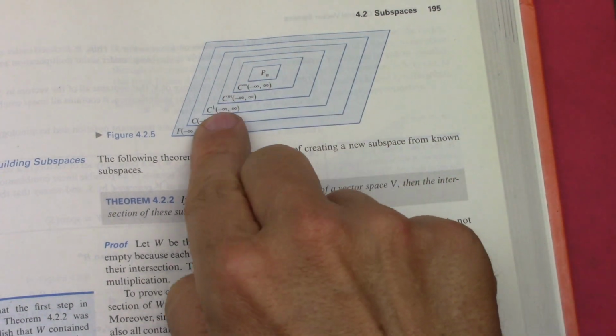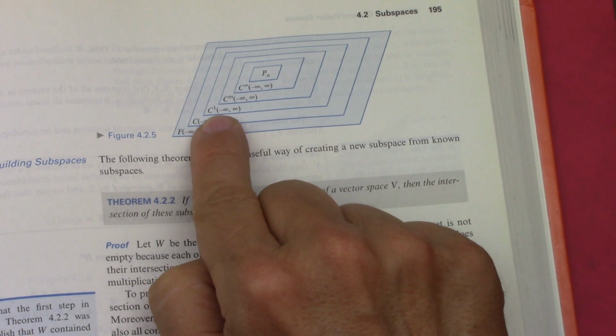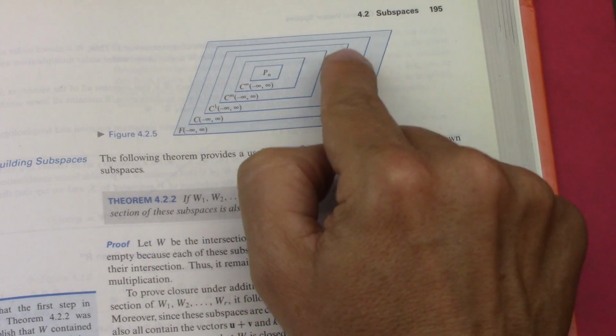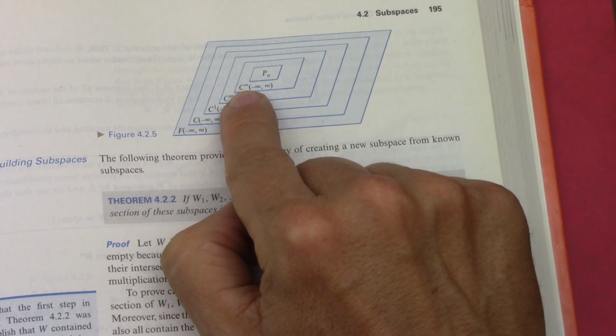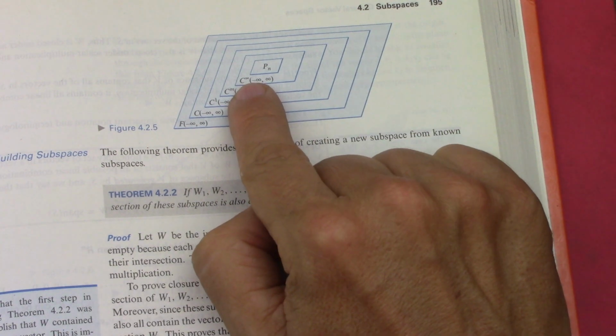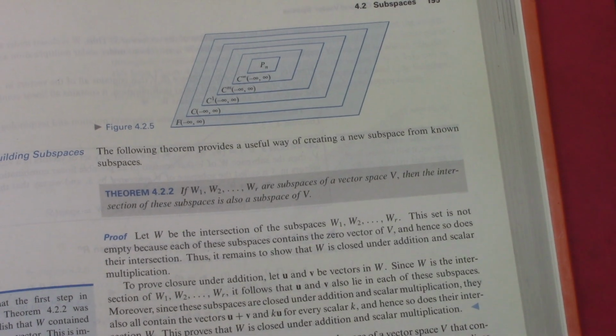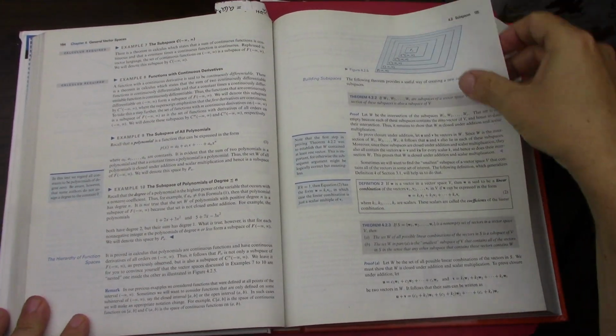Then a subspace of that is with continuous first derivative, and then all the way to continuous n derivatives, infinitely continuous derivatives like the cosine and sine, and then the vector space of polynomials. And I did remember to zoom back, so that's great. Sometimes I don't.